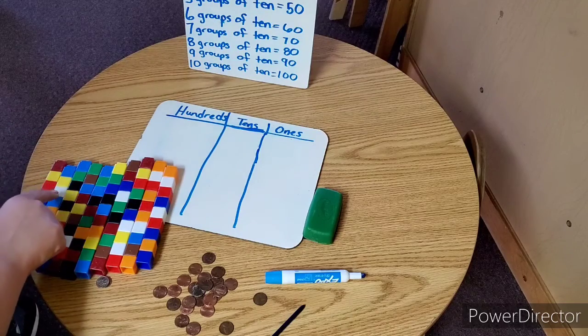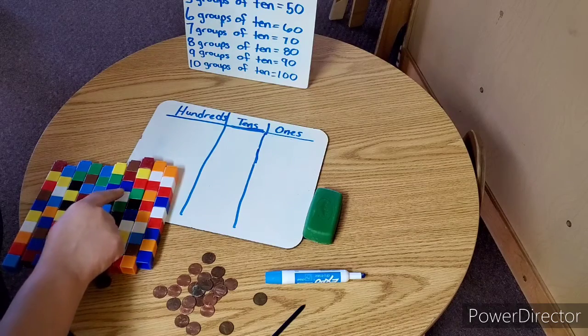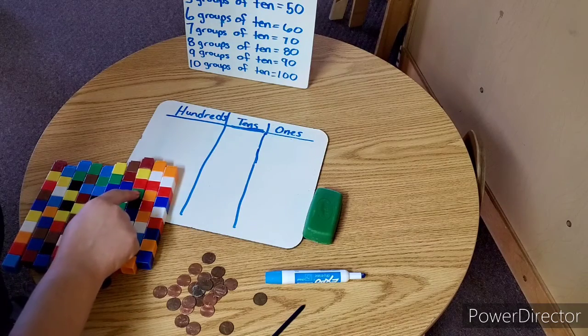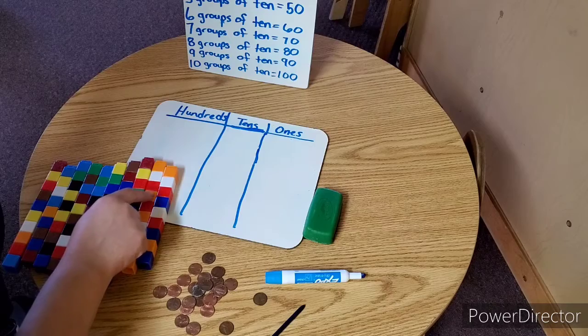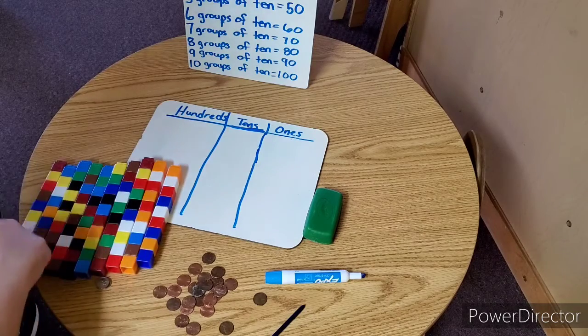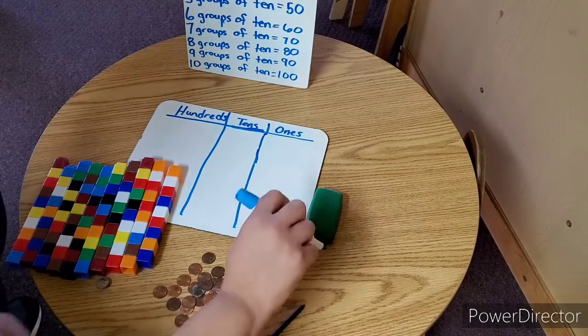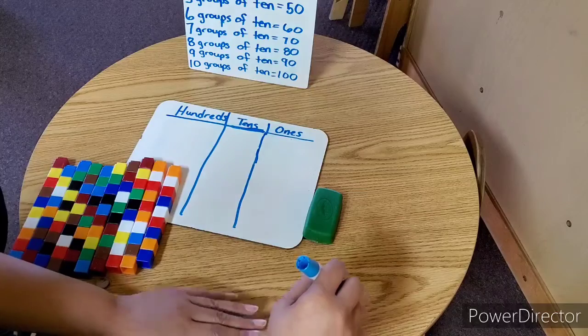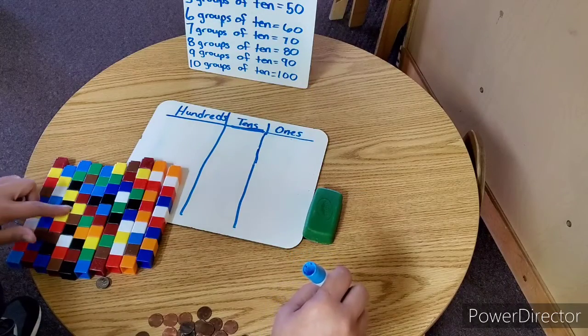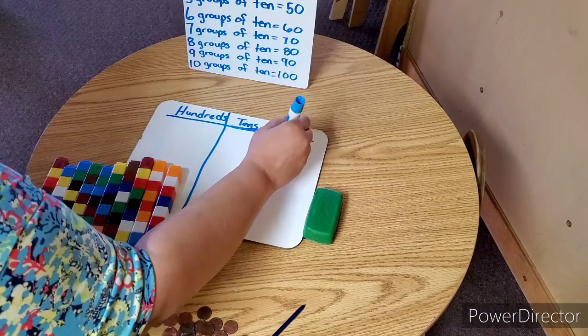I have 1, 2, 3, 4, 5, 6, 7, 8, 9, 10. I have 10 groups of 10. Do I have any ones? Nope. I have 0 ones. I have 10 even groups of 10.